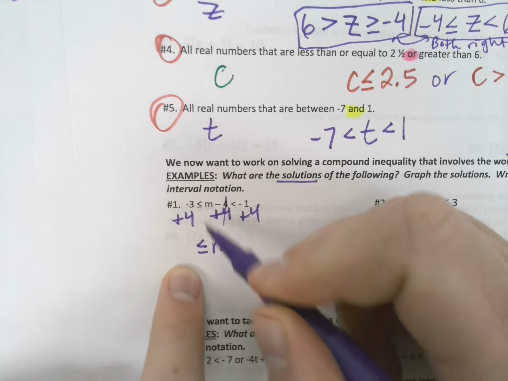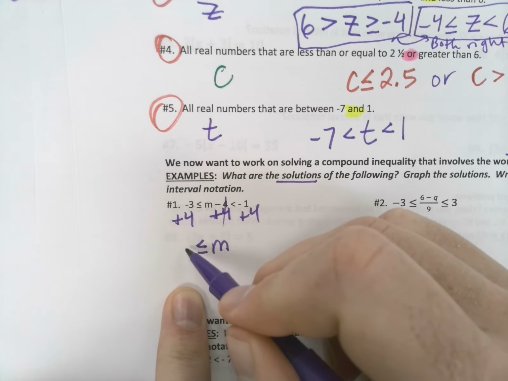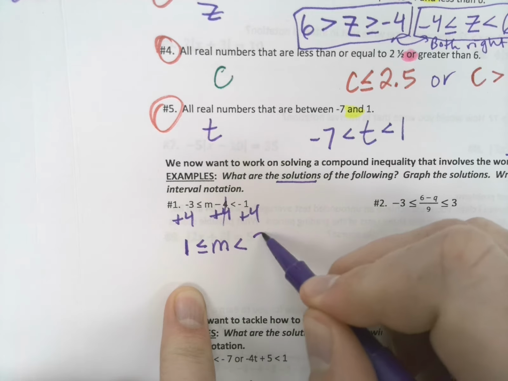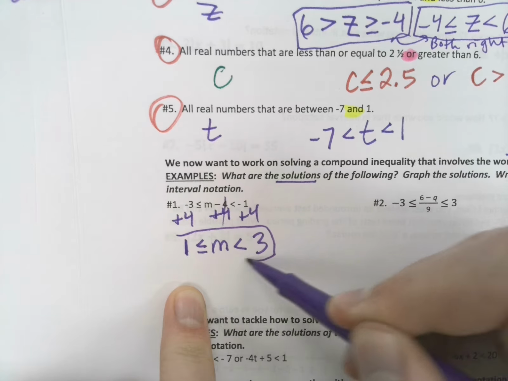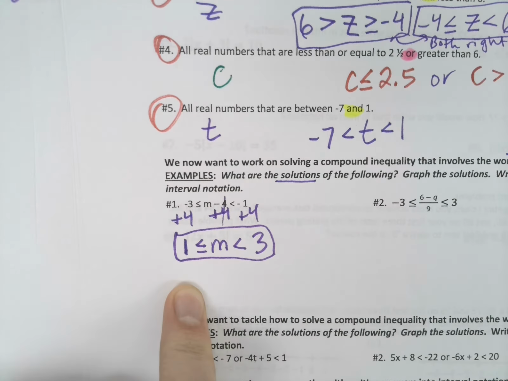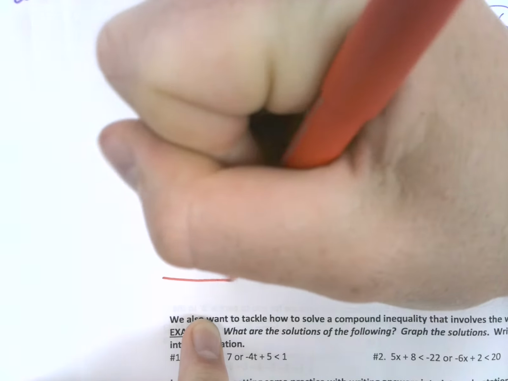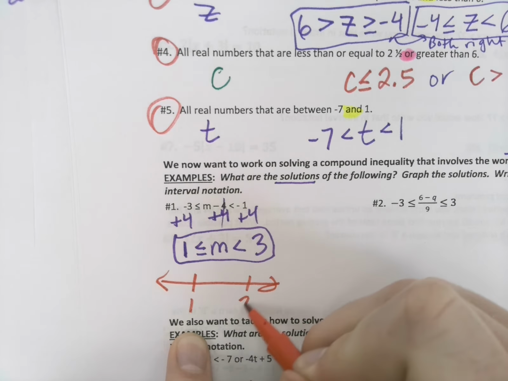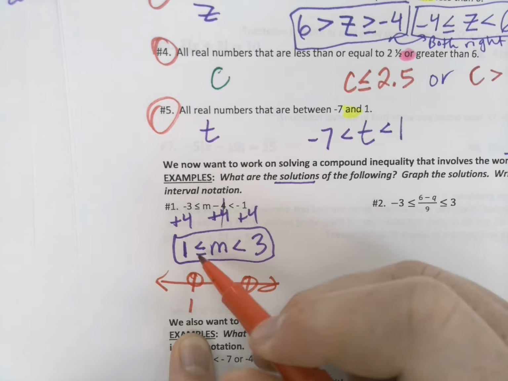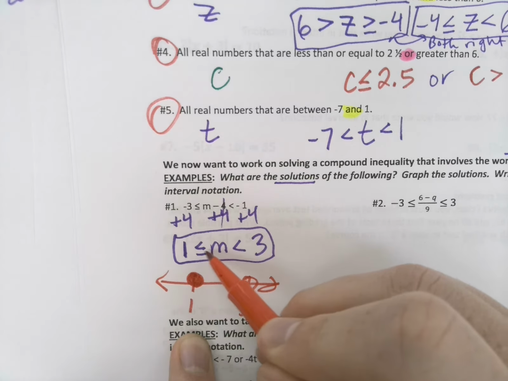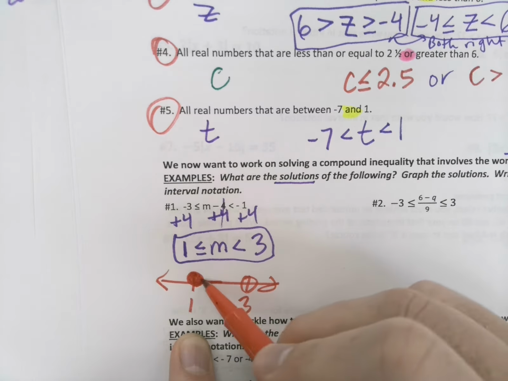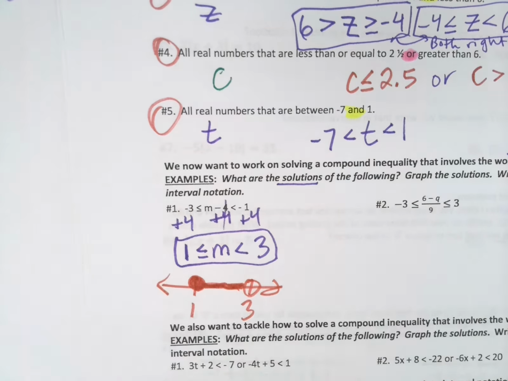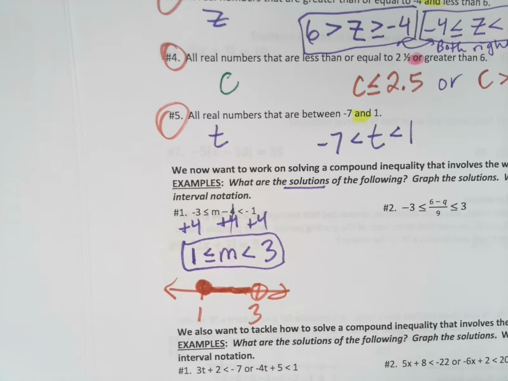We know m is going to be greater than or equal to -3 plus 4 is 1. And -1 plus 4 is 3. So hey, m is going to be less than 3, but it's going to be greater than or equal to 1. So we bust out our graph. We got 1 here. We got 3 here. We know 1 is going to be a filled-in point because m is greater than or equal to 1. We shade to the right. M is going to be less than 3, open circle. So we stay in the middle.